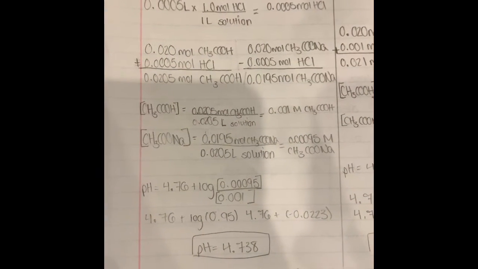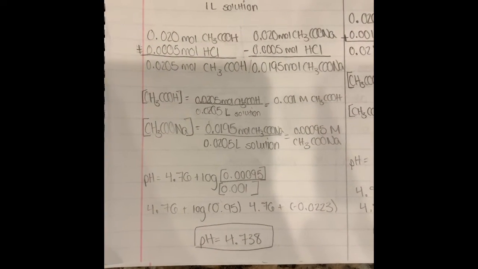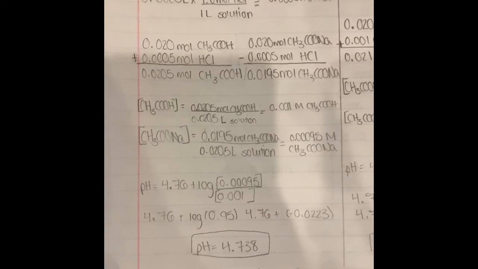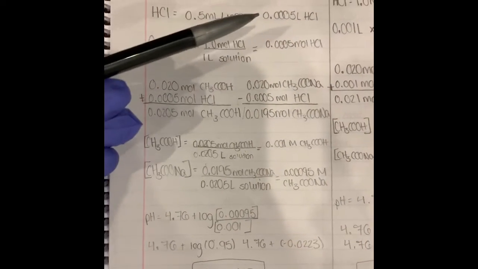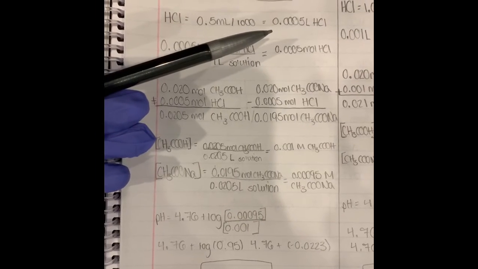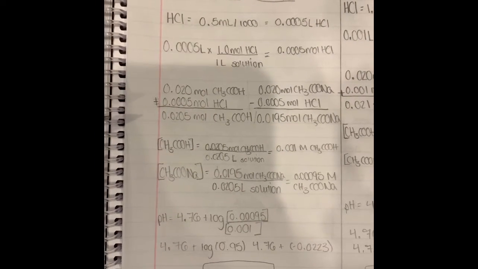In this experiment, we were given 4 different amounts of hydrochloric acid to put into the buffer system to see how much the pH would change or be affected. So for the first trial, we were given 0.5 milliliters of hydrochloric acid, and we converted this to liters, which gives us 0.0005 liters of hydrochloric acid.